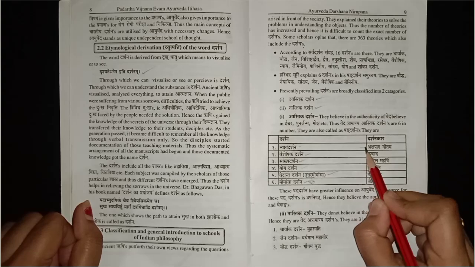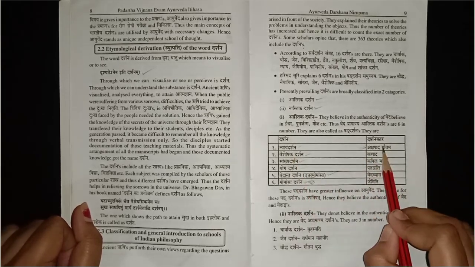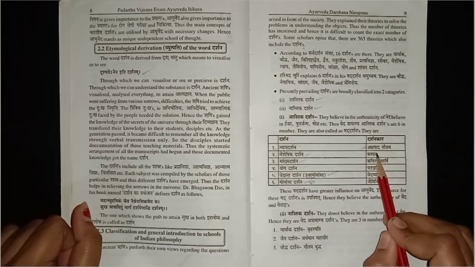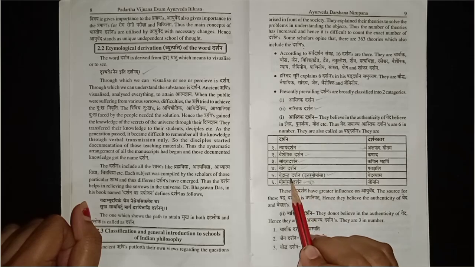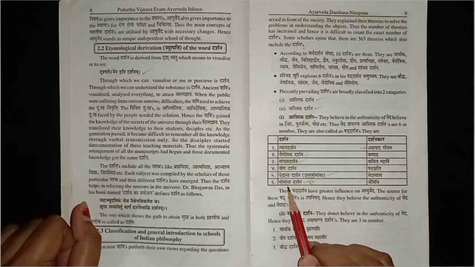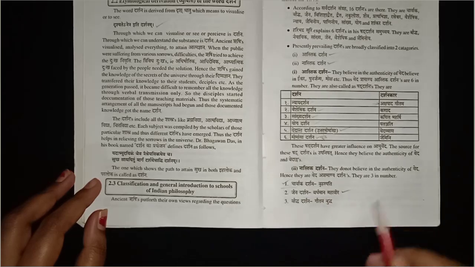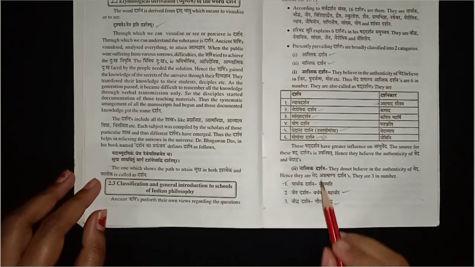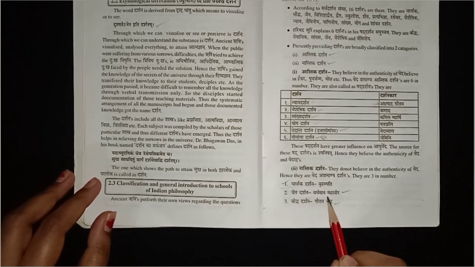And next, who were the profounders of these Darshanas? Nyaya by Akshapada Gautama Maharshi, Vaisheshika by Kanada Maharshi, Sankhya by Kapila Maharshi, Yoga by Patanjali Maharshi, Vedanta Darshana by Veda Vyasa, and Mimamsa or Purva Mimamsa Darshana by Jaimini. And Nastika Darshana is Charvaka Darshana, and Astika-Nastika Darshana is of 2 types: one is Jaina Darshana and the other is Bauddha Darshana. Charvaka Darshana's profounder is Brihaspati, Jaina by Vardhamana Mahavira, and Bauddha Darshana by Gautama Buddha.